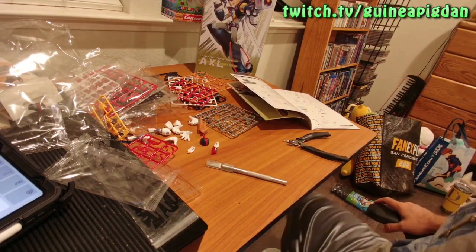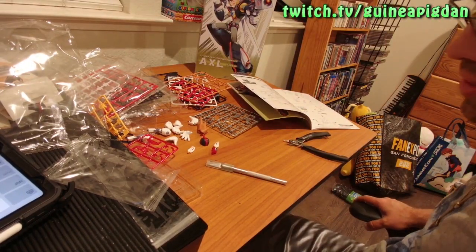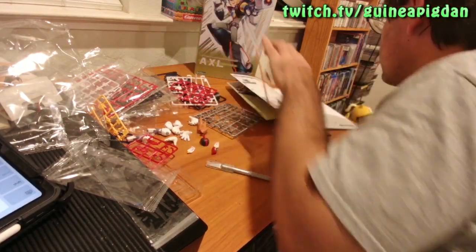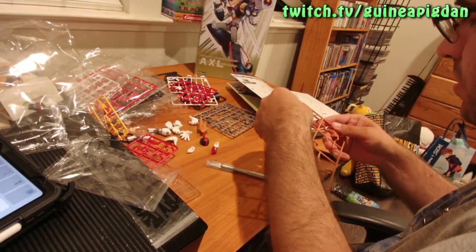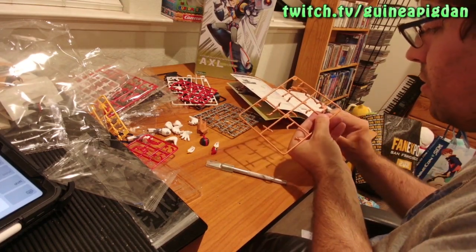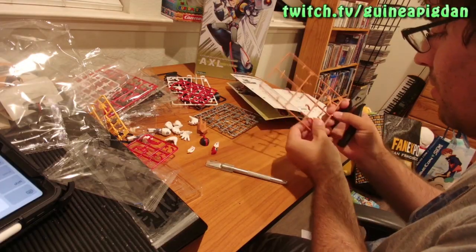Yeah, that's something you have to be careful with some of these model kits. They have sharp ends. You don't want to get poked by them. So 06 and 03. And then that'll be it with all the hair parts. And then I can assemble the head.